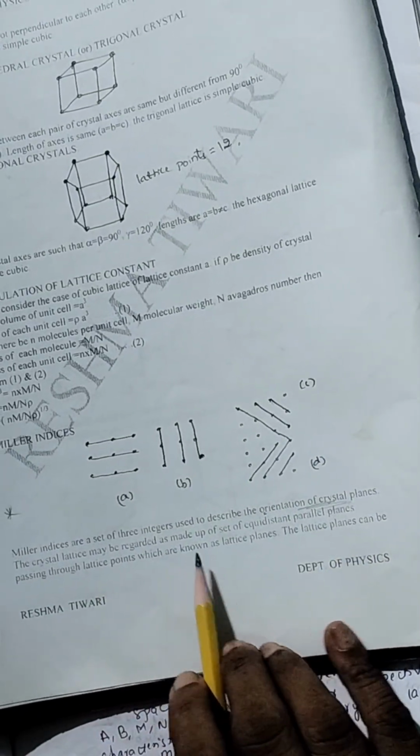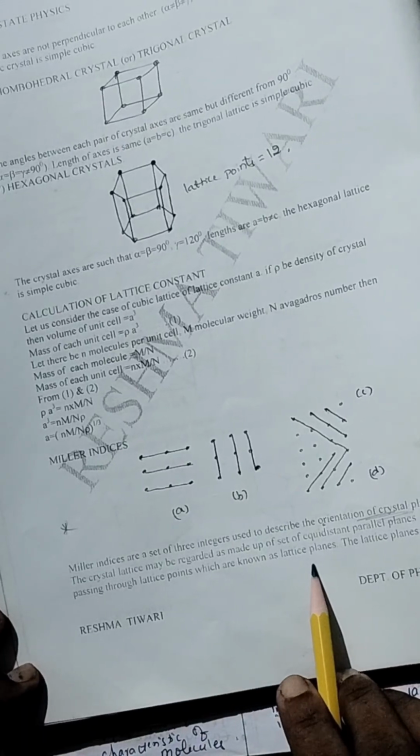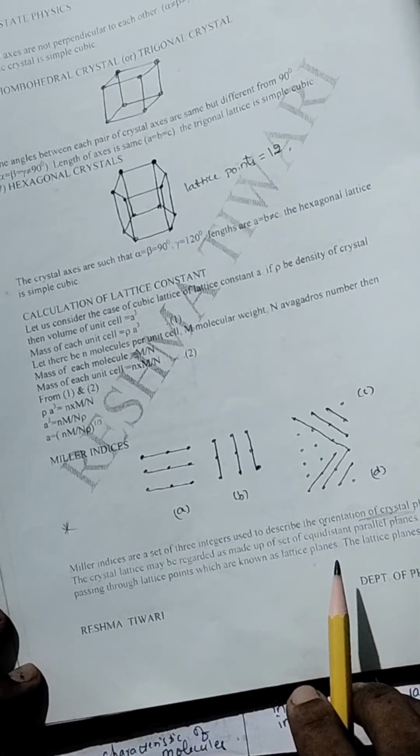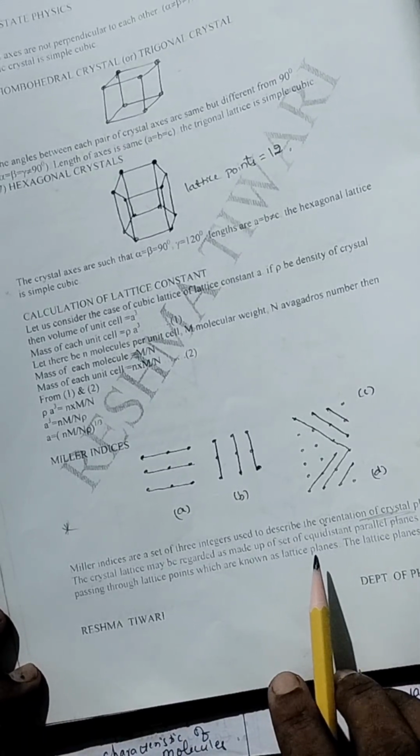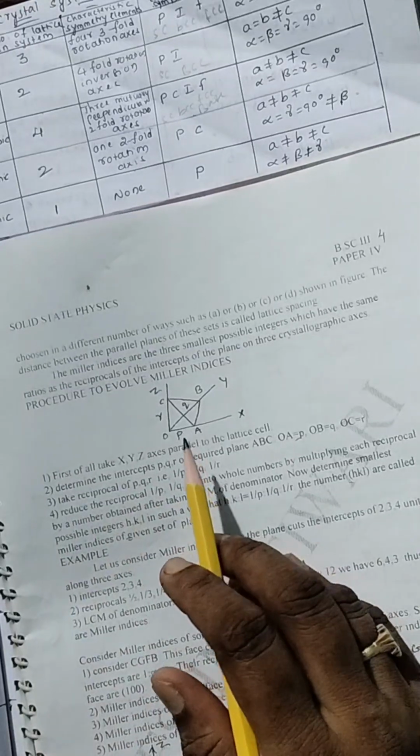The crystal lattice is regarded as made up of equidistant parallel lines, which we call lattice planes. The planes passing through the lattice points, parallel to each other, we call lattice planes. Lattice planes can be chosen in any way, which I showed in the diagram.